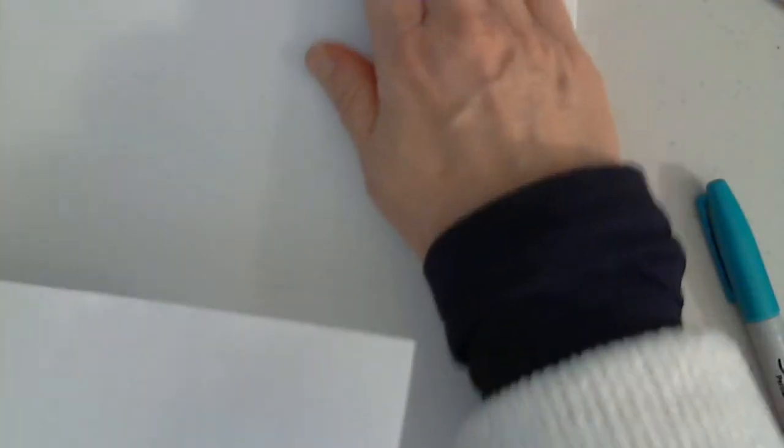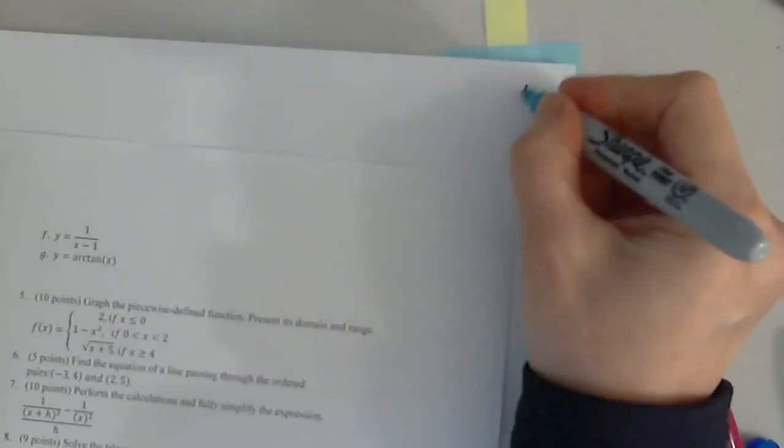Okay, so now, keeping that in mind, I'm going to copy this problem. Which page am I on? I talk too much, I know.